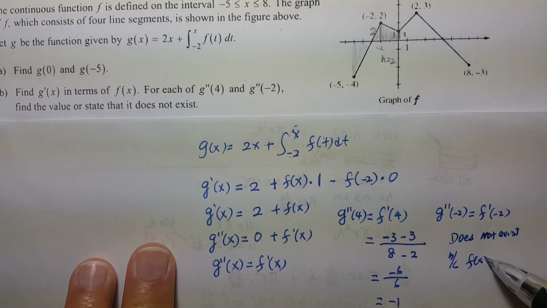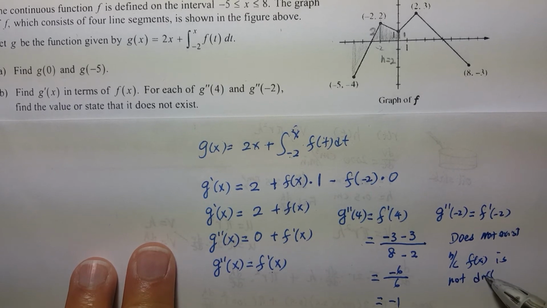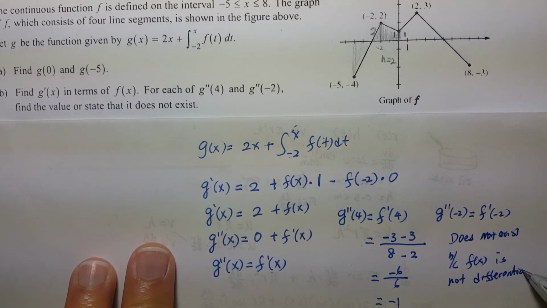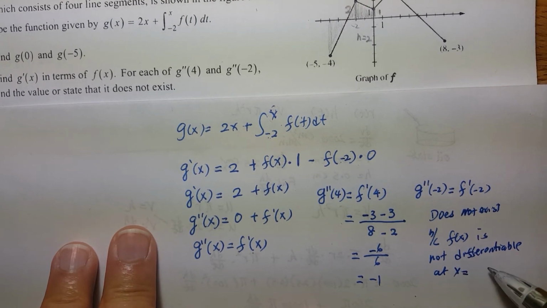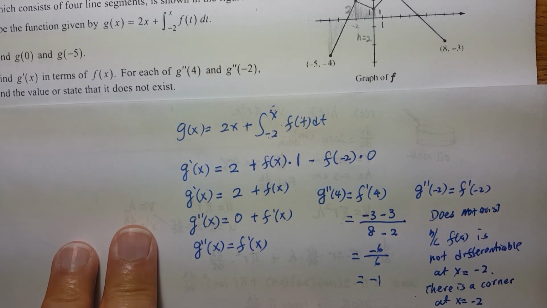Because f of x is not differentiable at x equal to negative 2. There is a corner at x equal to negative 2. So we finish question number 2b.